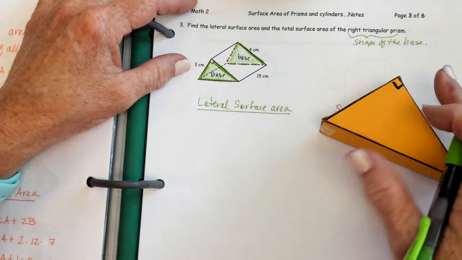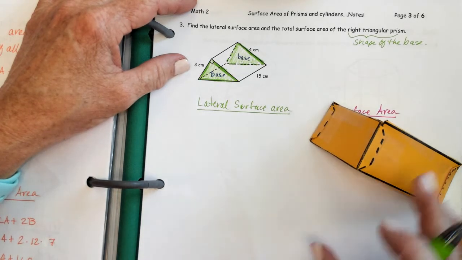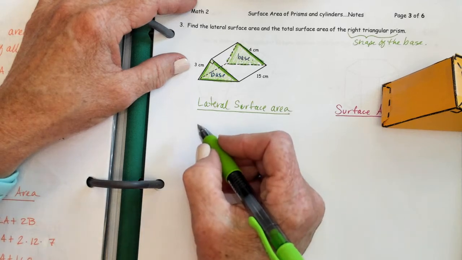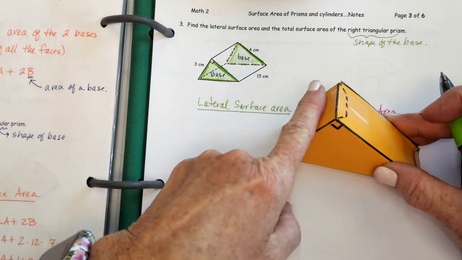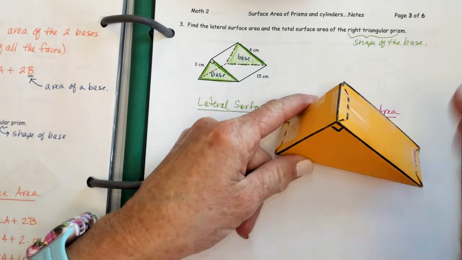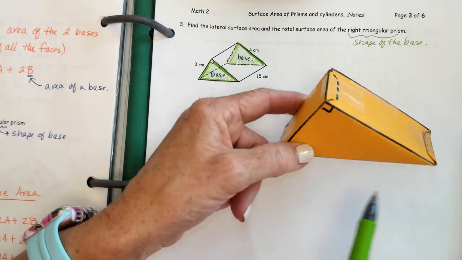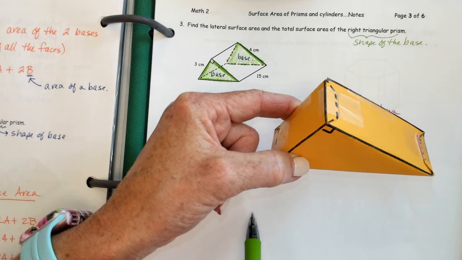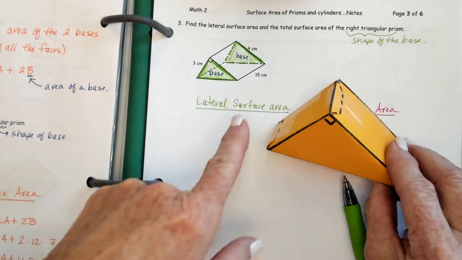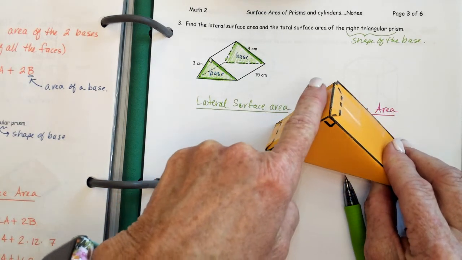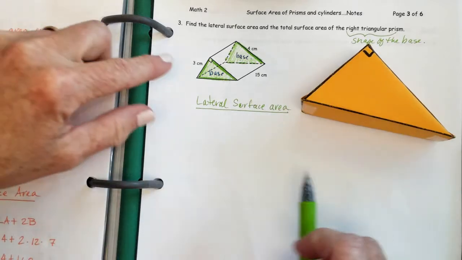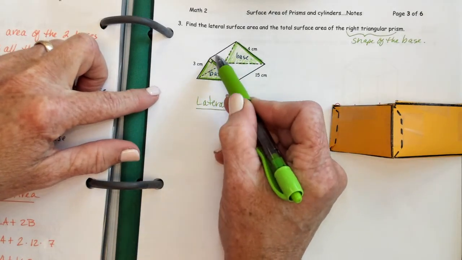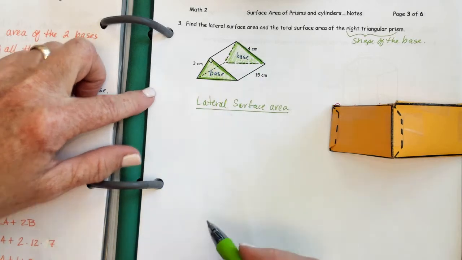Okay, so this thing is sitting like this. We have to find the lateral faces. Here's a lateral face. Here's a lateral face. And what it's sitting on the bottom is a lateral face. That bottom is not a base. So this right here is this lateral face back here, and it is a rectangle.